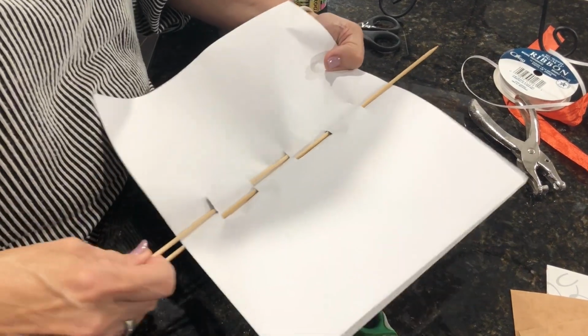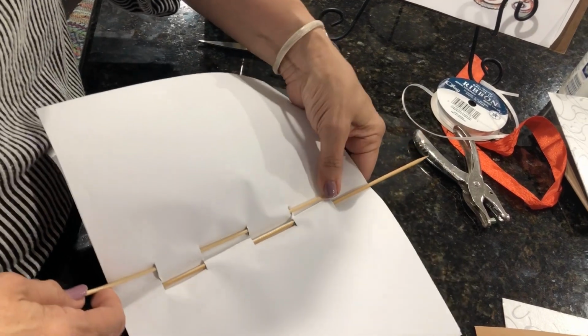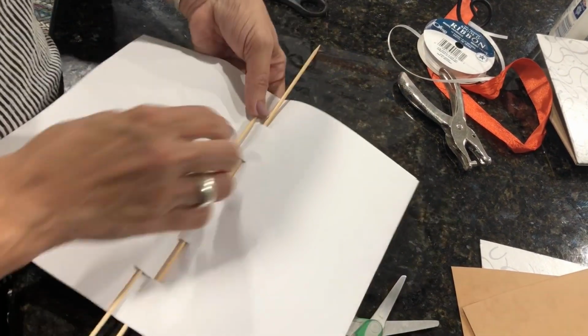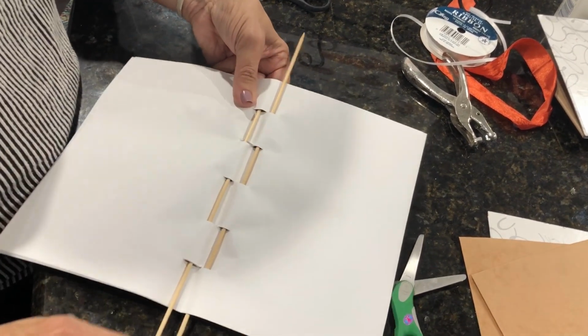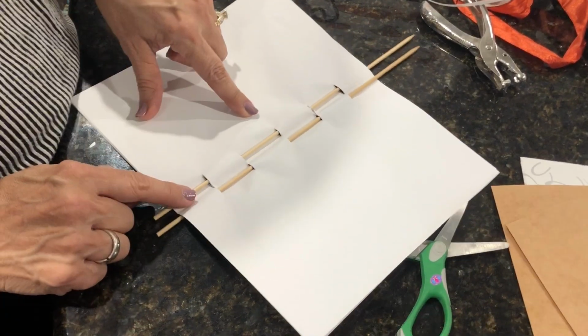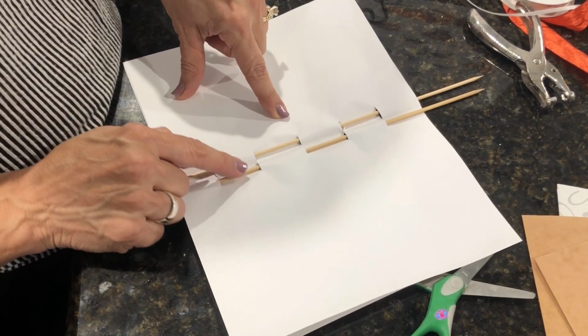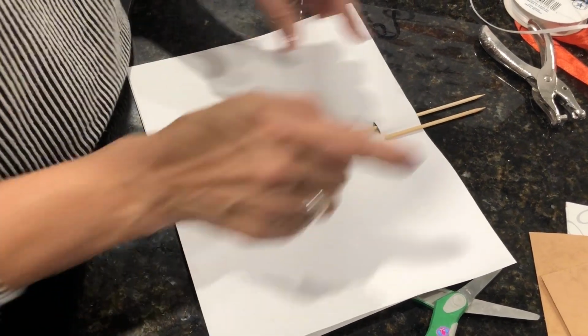You see what I'm doing? On this side, on this side. If you did one over, the next one is under, and that's how weaving goes. Over, under, under, over, over, under, and so on.